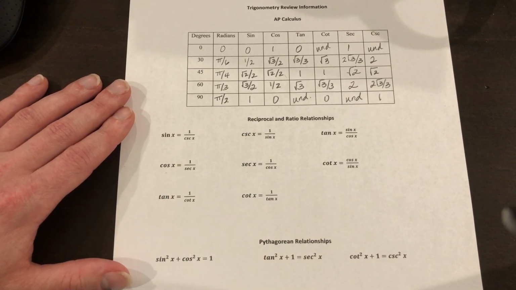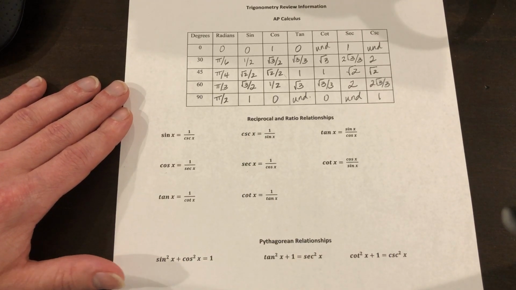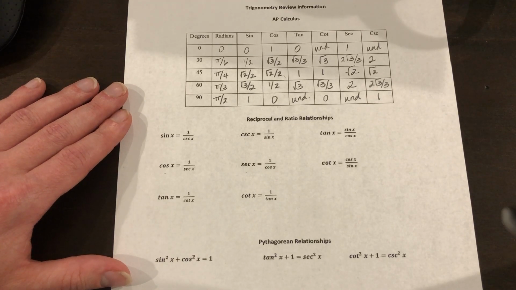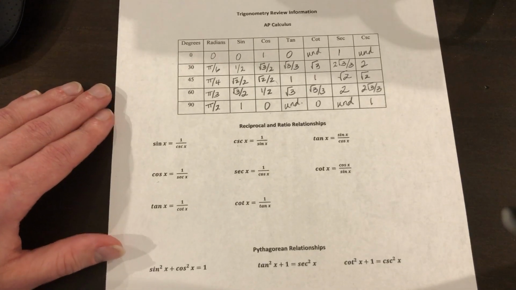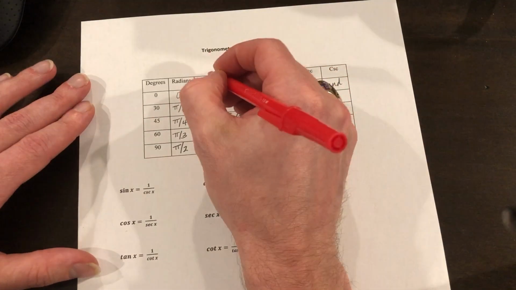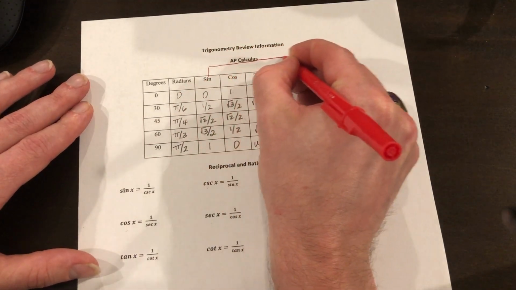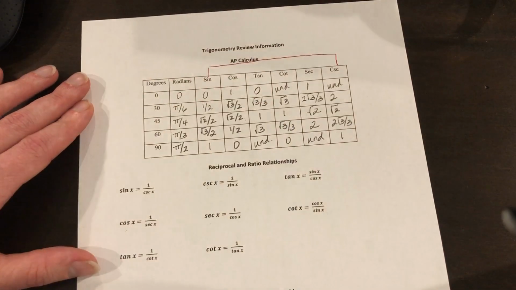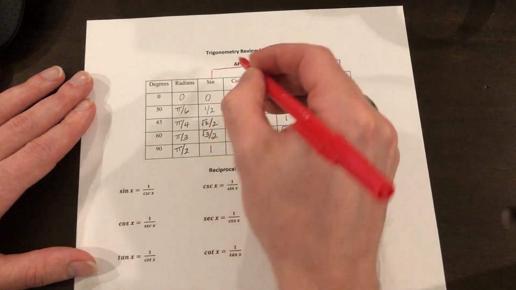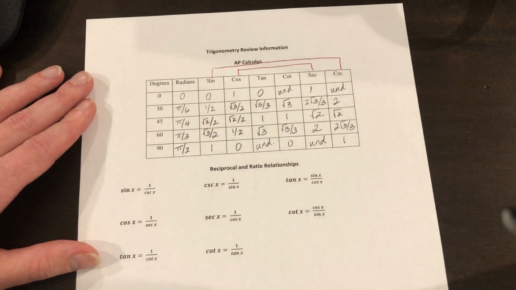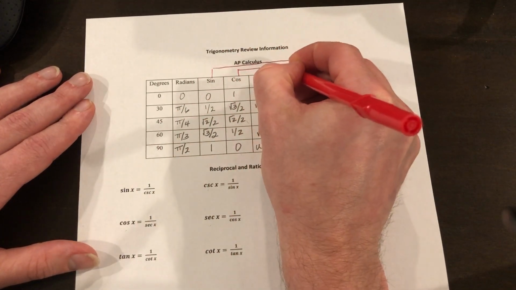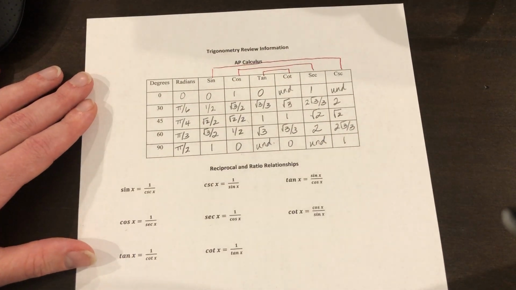Now, I expect you to use it properly when you say it. We don't say sin and cos, and that's just something that will drive me nuts. Also, you're going to need to know that sine and cosecant are reciprocals of each other. Cosine and secant are reciprocals of each other, and tangent and cotangent are reciprocals of each other.